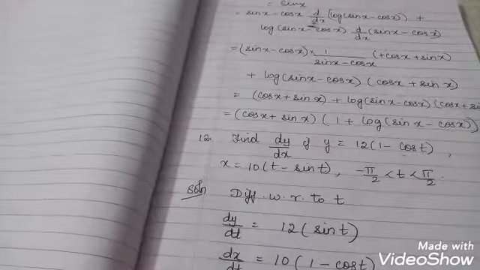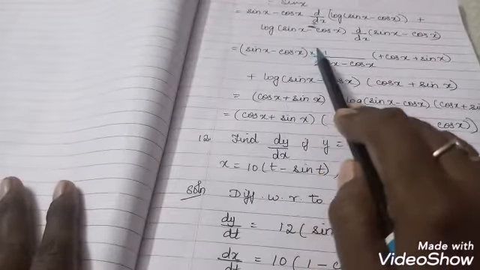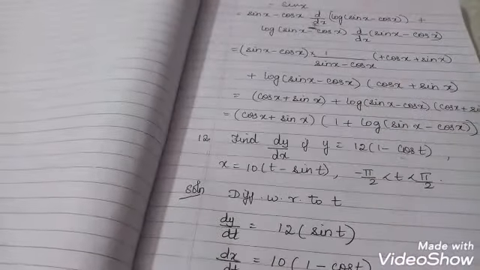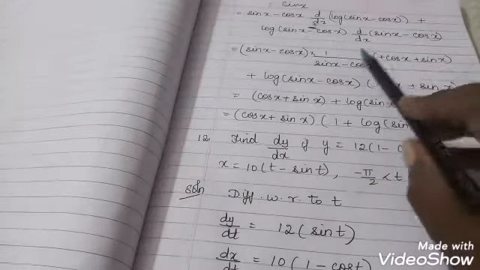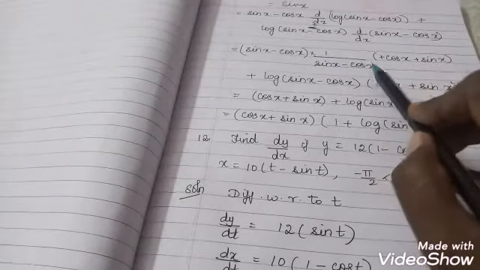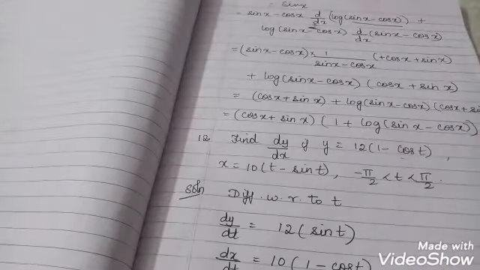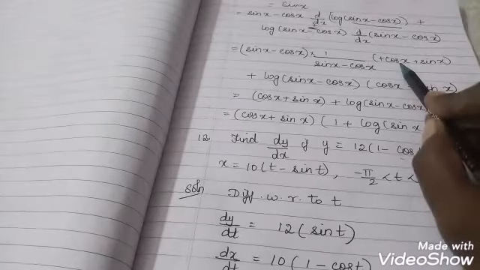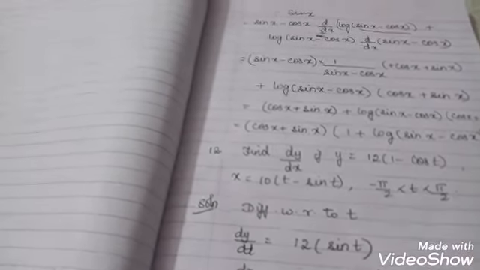This is what you have here. Got it? Now this is equal to sin x minus cos x into differentiation of log of sin x minus cos x. What is differentiation of log of sin x minus cos x? It's nothing but 1 by sin x minus cos x into differentiation of sin x minus cos x. What is differentiation of sin x minus cos x? What will you get? It's nothing but cos x. Differentiation of cos x is what? Minus sin x. So you will have it as plus sin x.